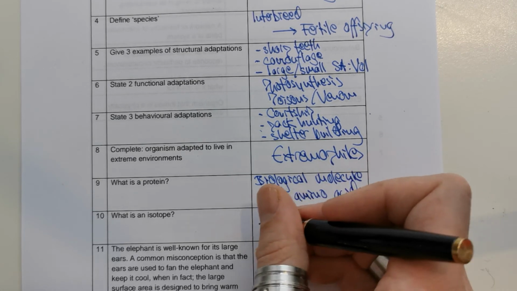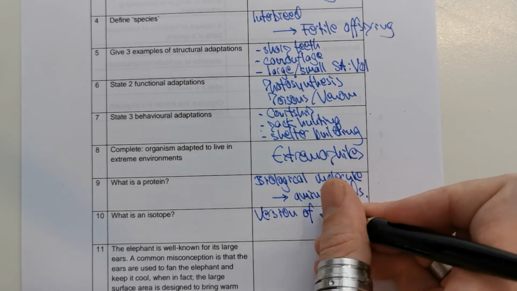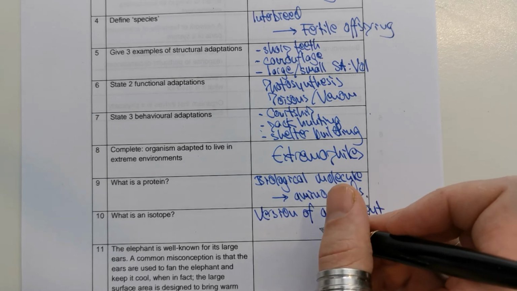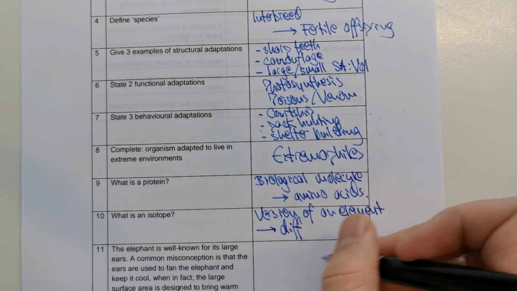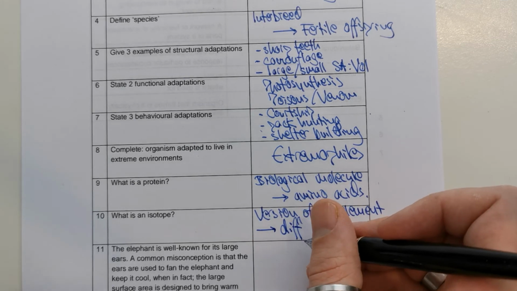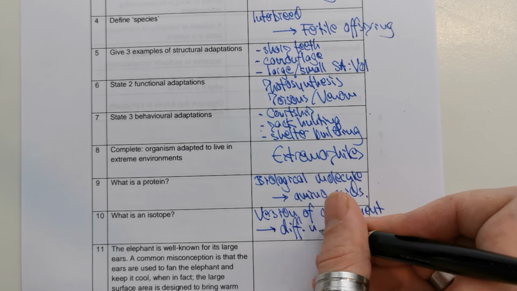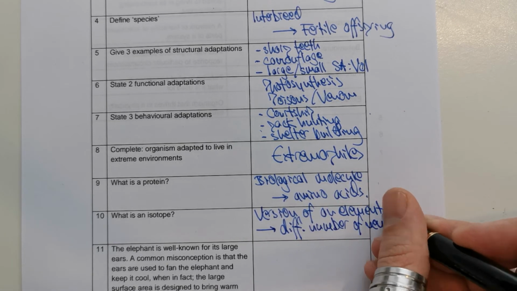What is an isotope? So it's a version of an element. It's a version of an element which atoms contain a different number of neutrons.